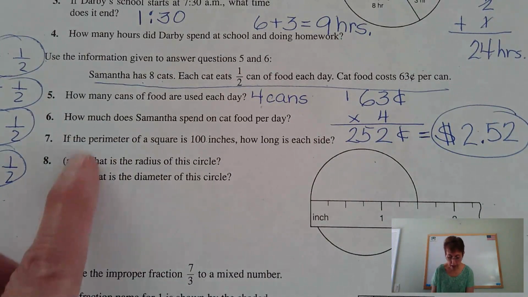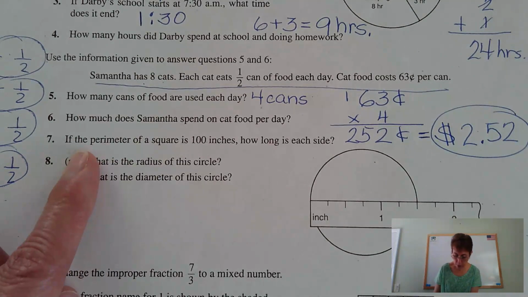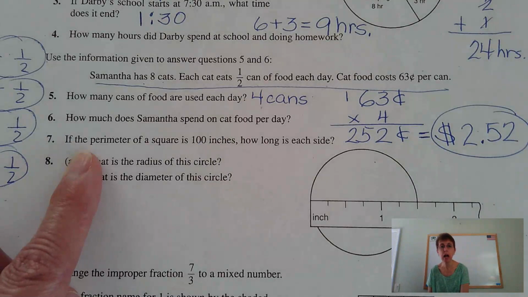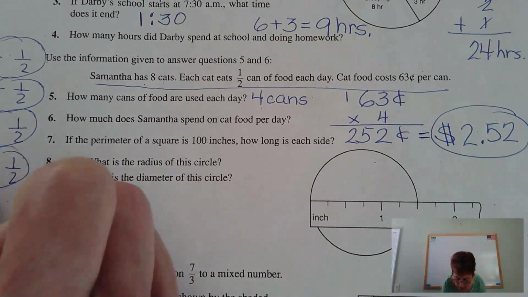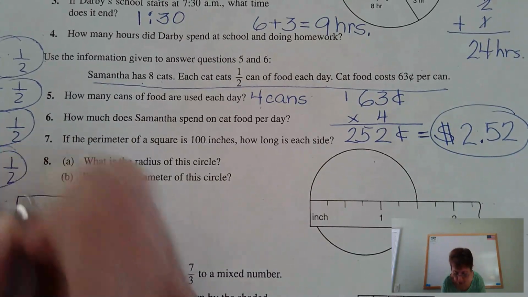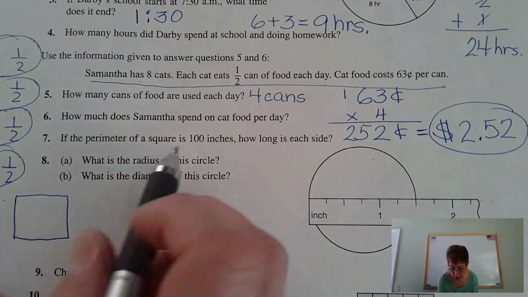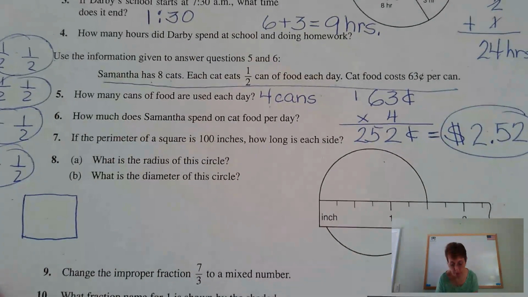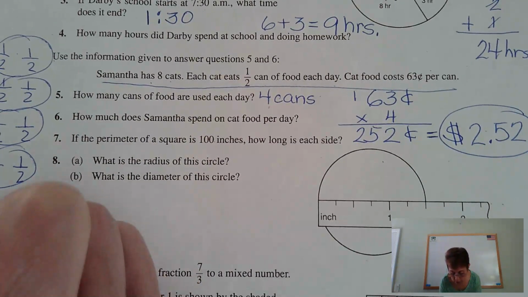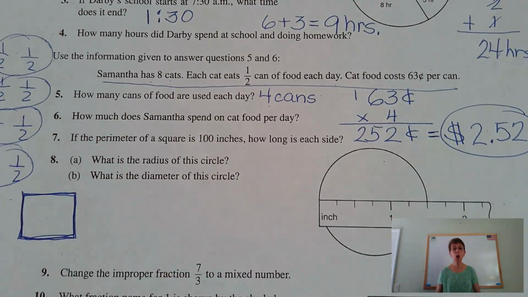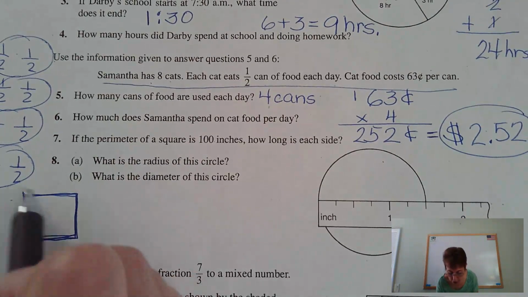Number 7, if the perimeter of a square is 100 inches, how long is each side? The perimeter of a square, okay, so here's my square, and the perimeter is 100 inches. Remember that perimeter means total distance around. So the total distance is 100 inches. Not each side, the total distance is 100 inches.